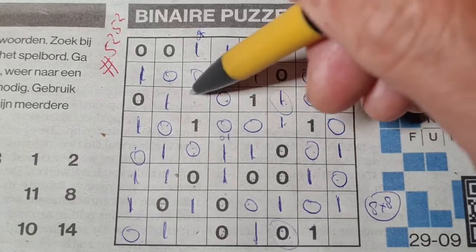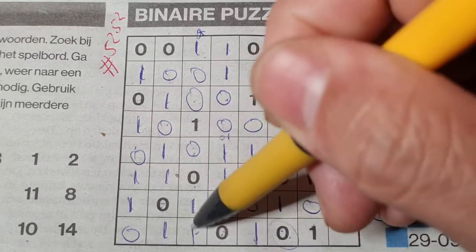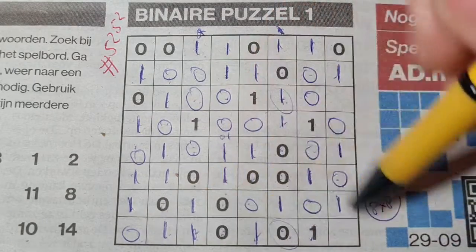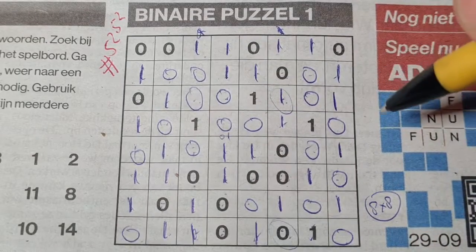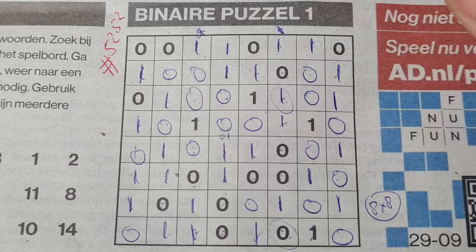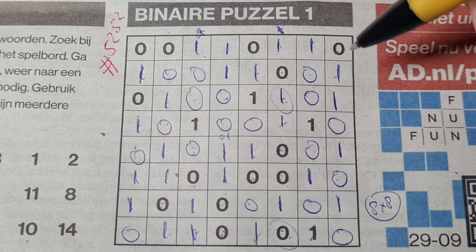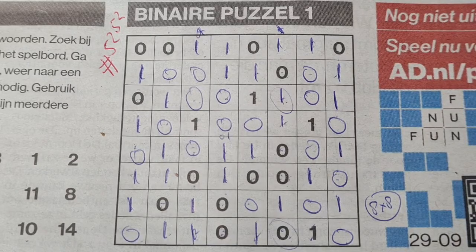We have a 1 here, this should be an O. We have an O here, this should be a 1. 1 2 3 4 1s, so the rest are O's. 1 2 3 4 O's, so the rest are 1s. One time comparing in 4 minutes. Yes, completed in 4 minutes.